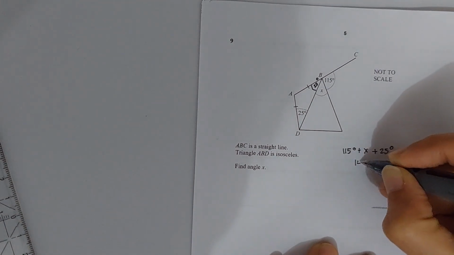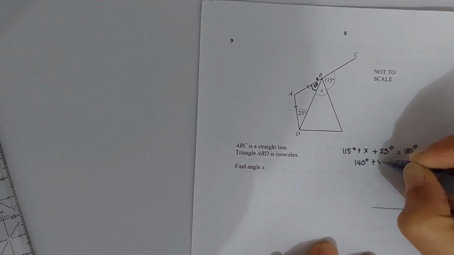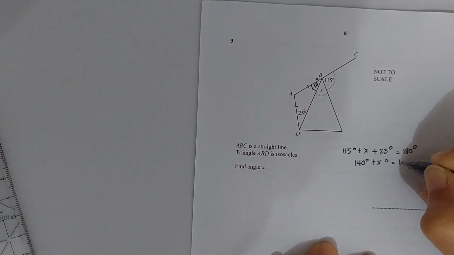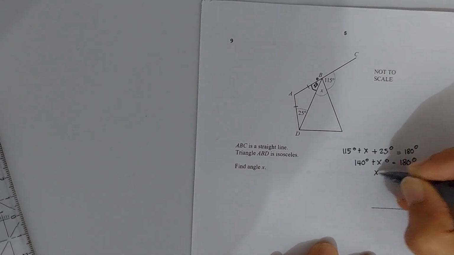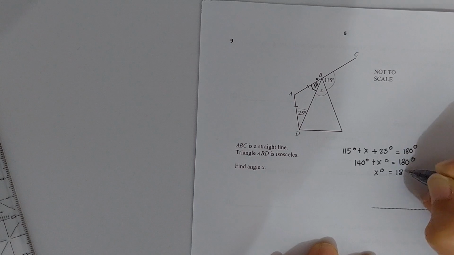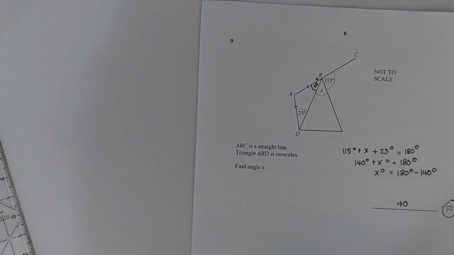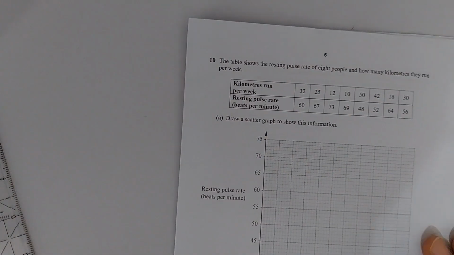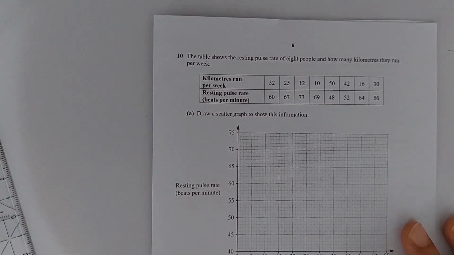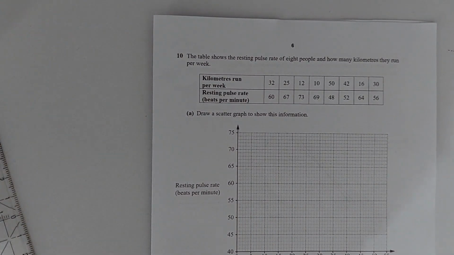And this will be 140 degrees plus x is equal to 180 degrees. x will be 180 degrees minus 140 degrees. So the answer here will be 40 degrees. Done.